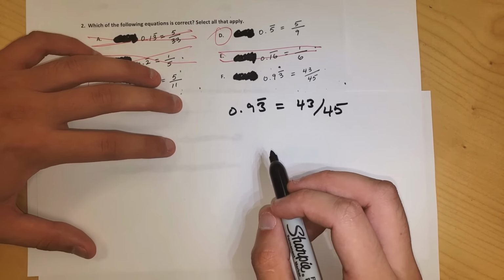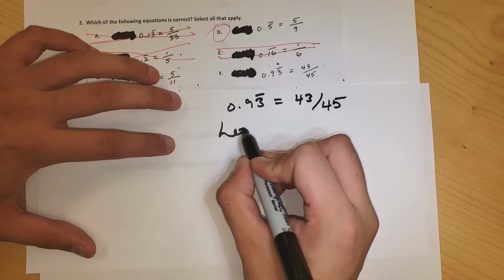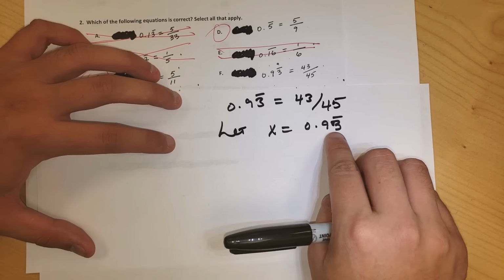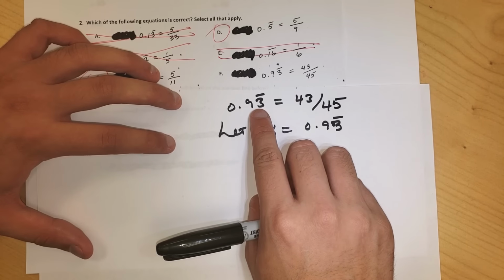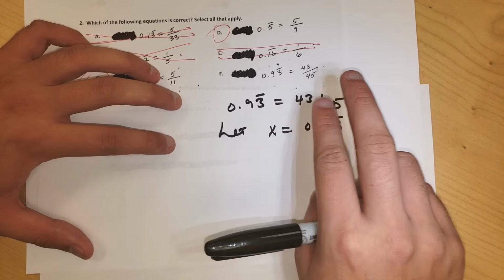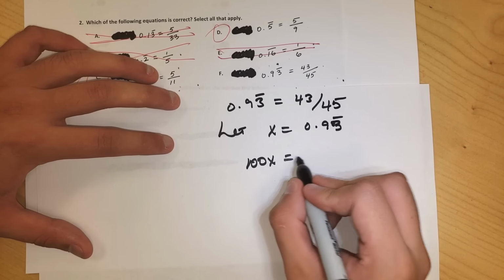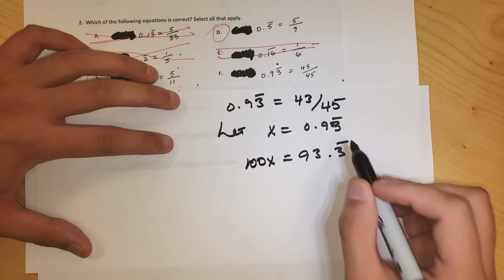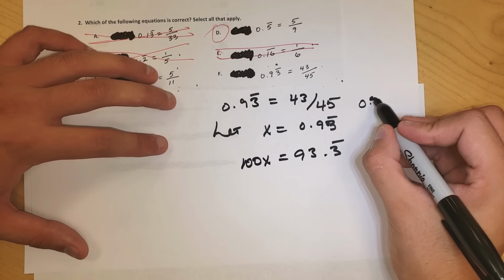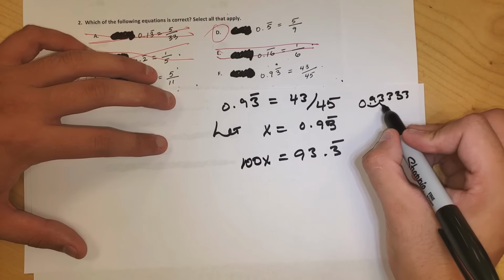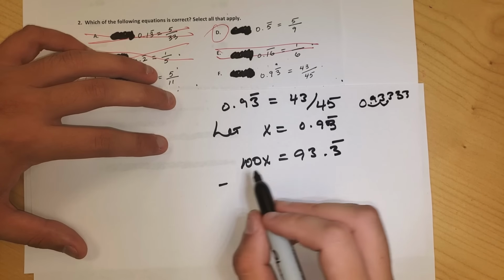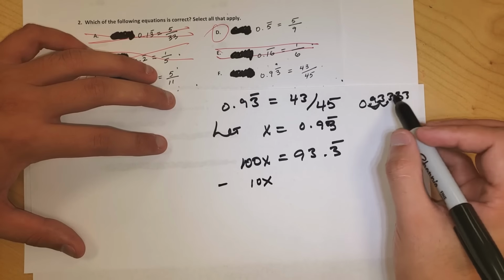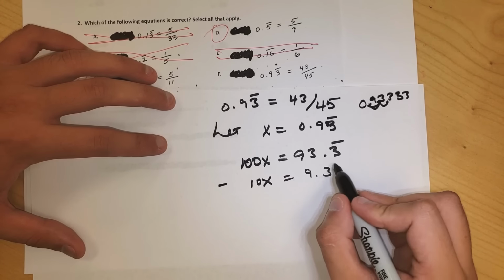So what I can do here is I can multiply. Well, let's see first. Let's let x equal 0.93 repeating. Okay, only the 3 here is repeating. All right, so when it's only the 3 repeating and it's 2 digits, you know it's the one where you need 2 equations. Okay, so we're going to do 100x equals, when you multiply this by 100, you're going to get 93.3 repeating, right? Because it looks like this. And when you move it twice, you get 93.3 repeating. Minus the other one we need is 10x. Okay, and when you only go once, you get 9.3333. So you're going to get this equal to 9.3 repeating.